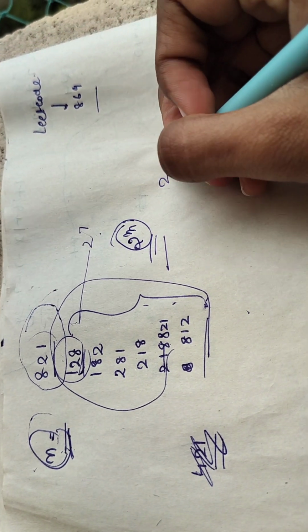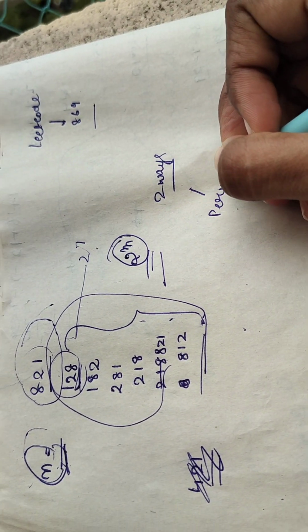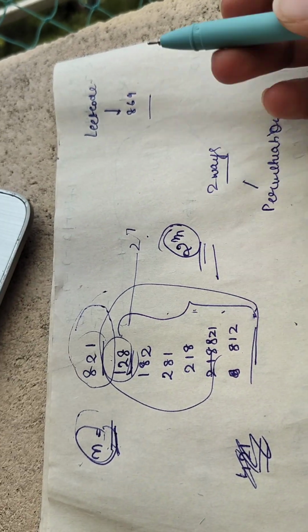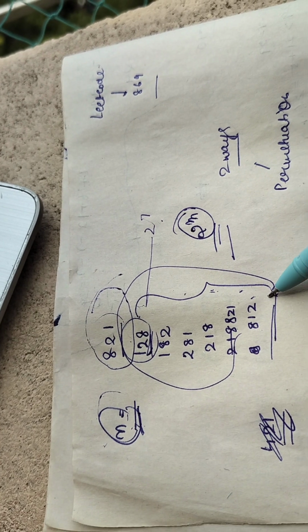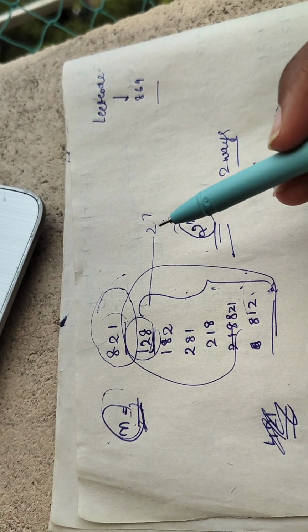There are two ways to do it. First is permutation, the basic brute force approach, where you make all the permutations of it and then check whether each one is a power of 2. But there's a problem in it.